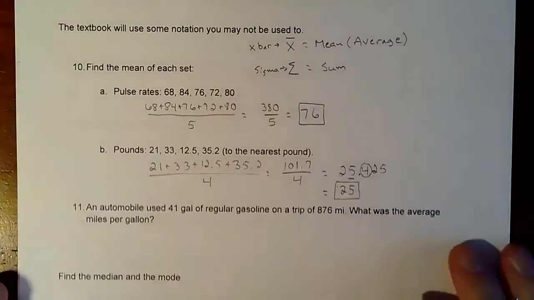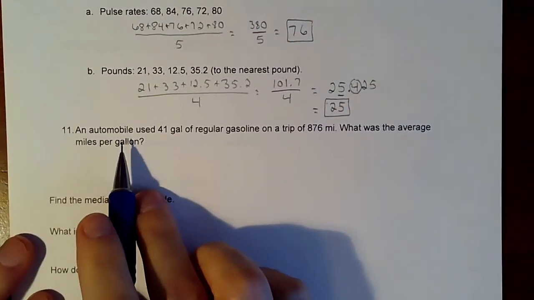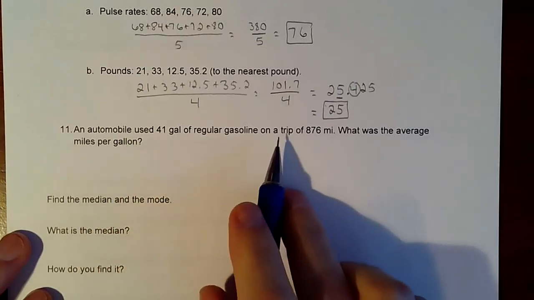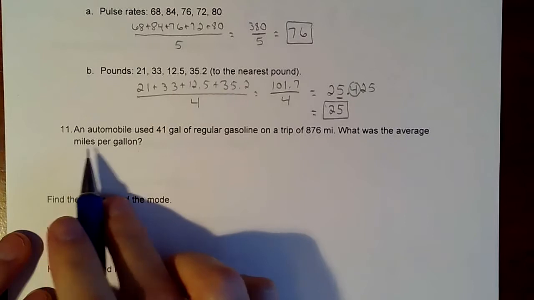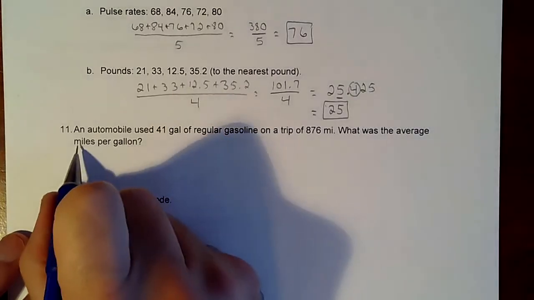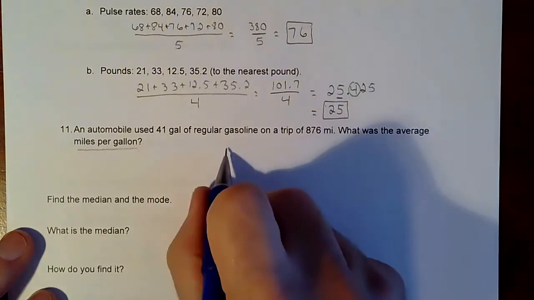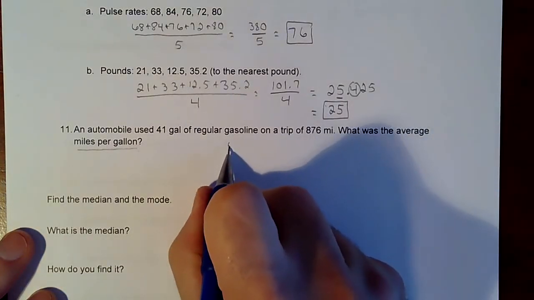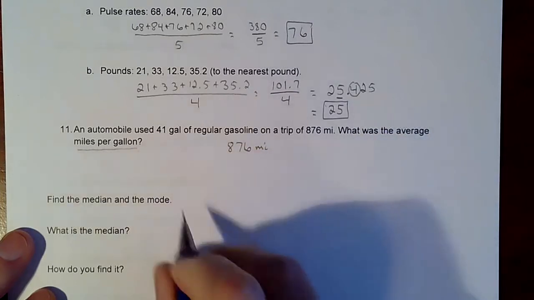The last one says an automobile used 41 gallons of gas on a trip of 876 miles. What was the average miles per gallon? Miles per gallon is the amount of miles we did, 876 miles, divided by the 41 gallons we used.